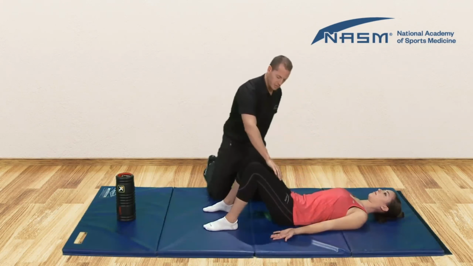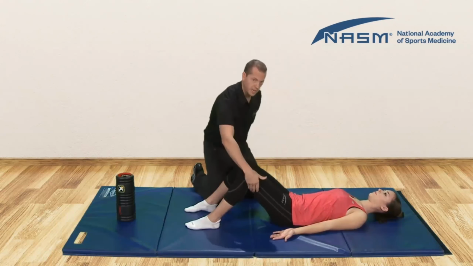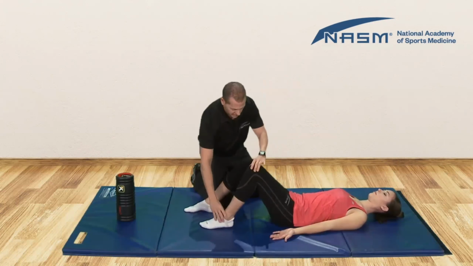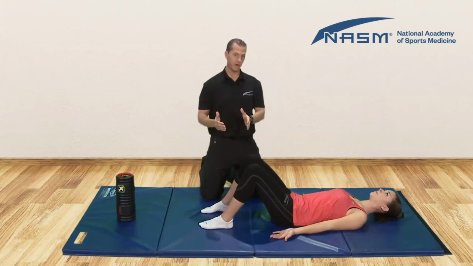If for any reason you're feeling too much in the quad, you can extend your legs out slightly, and you can repeat there. If you begin to feel too much in the hamstring, then you can simply slide the foot back closer. And you would repeat that for 12 to 20 reps.